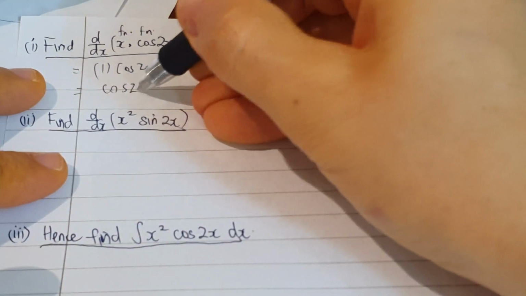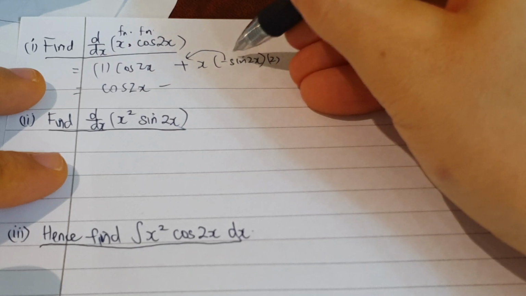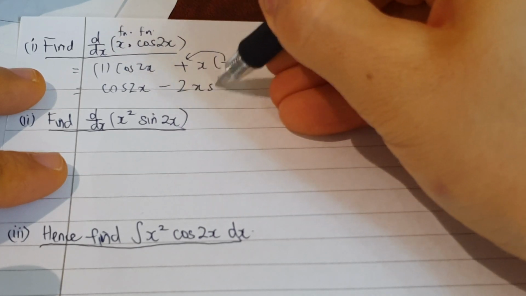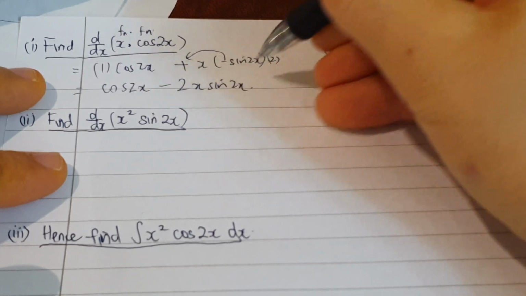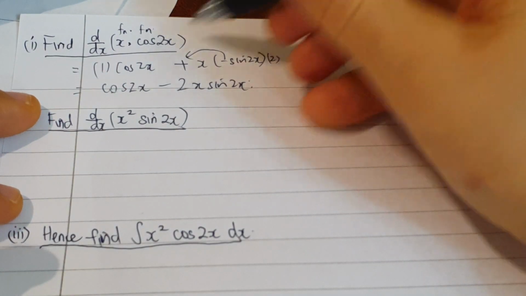Okay, and I'll get this, and this minus has to come to the front. You cannot leave it here, and the 2 also has to come to the front, followed by all your algebra. Okay, so this is your simplest form answer.